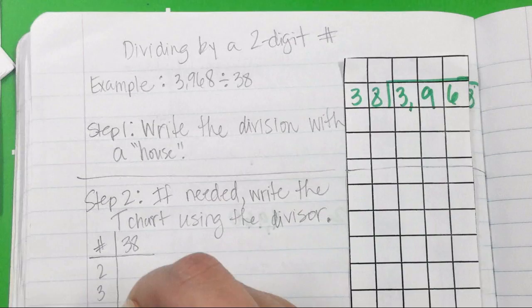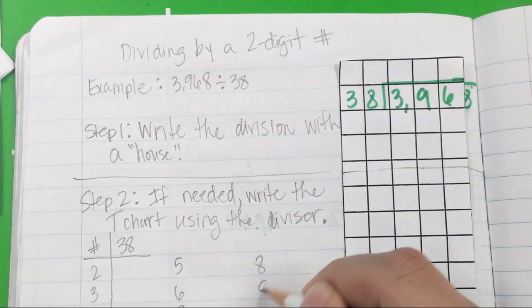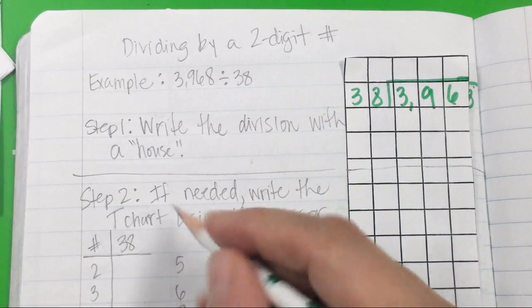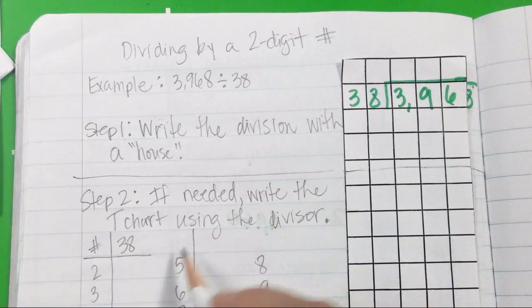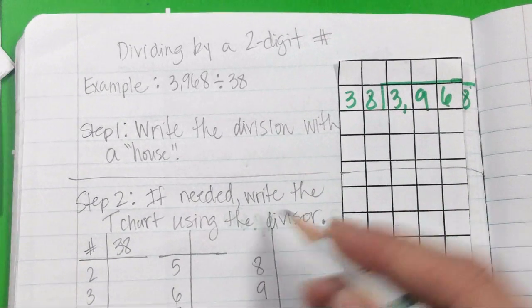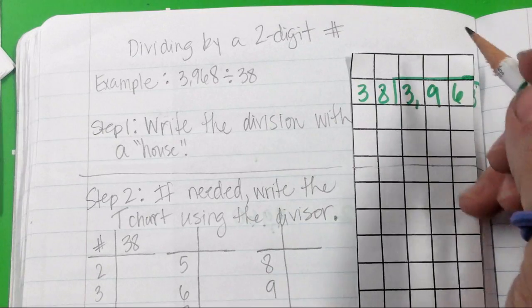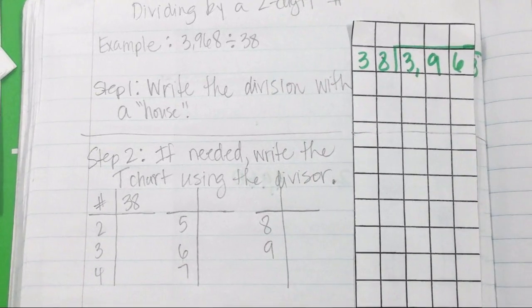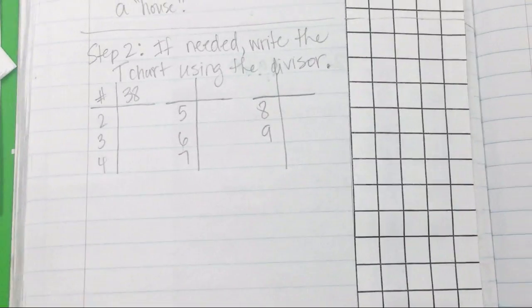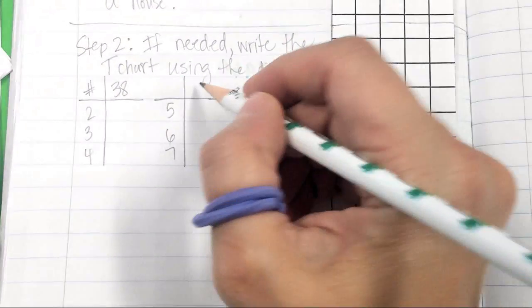So 2, 3, 4, 5, 6, 7, 8, 9. And we only need to multiply it times 9 because we can only put 10 digits into a place value. How many steps are there? Don't have a clue. Okay?